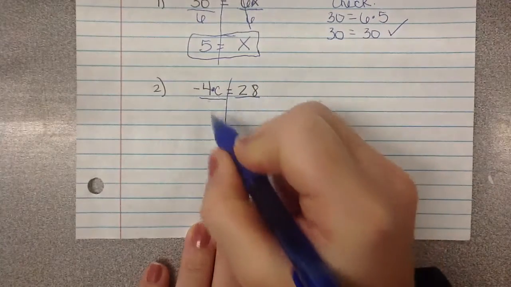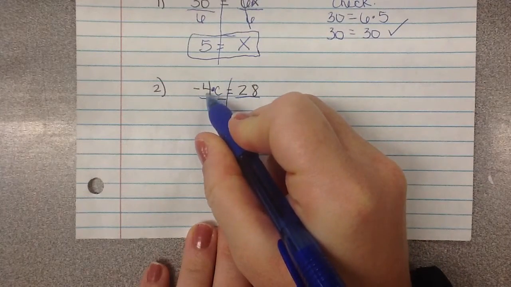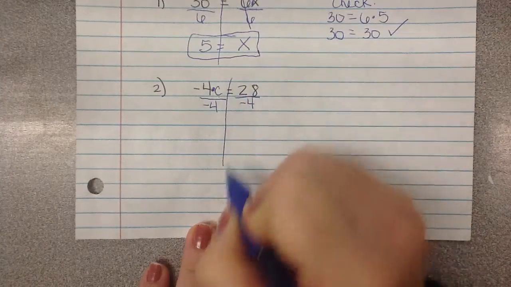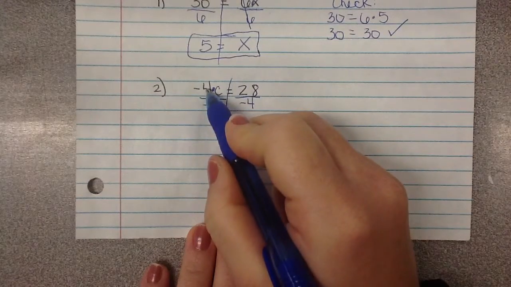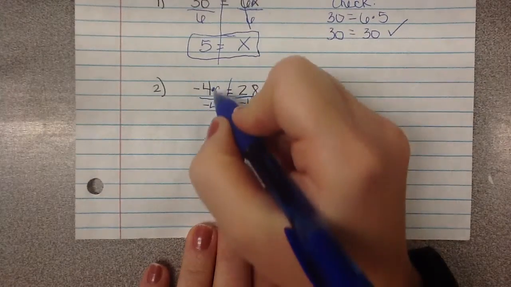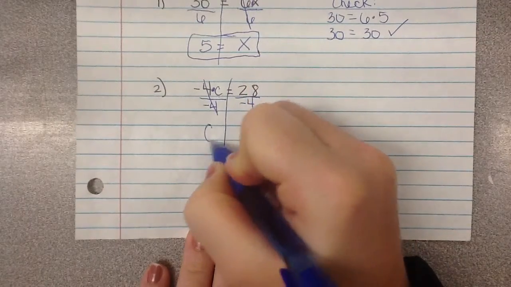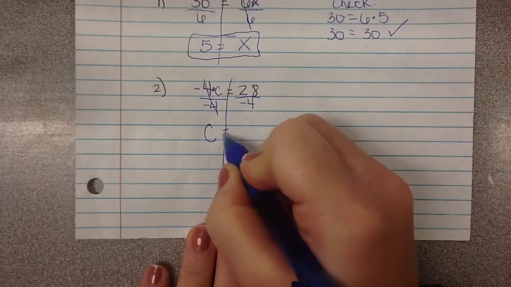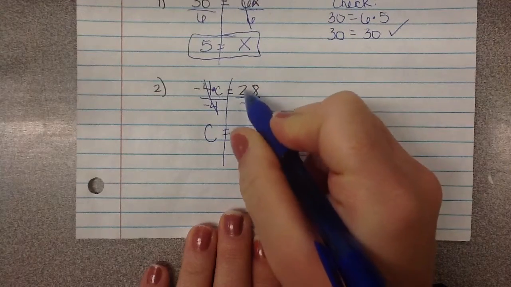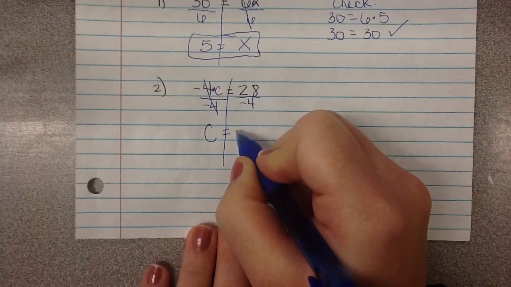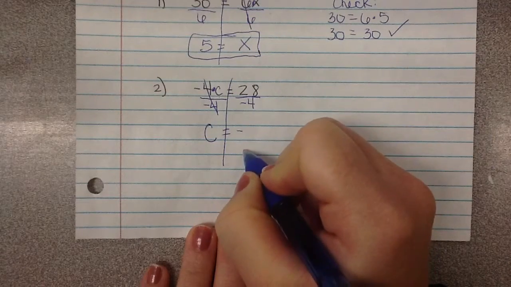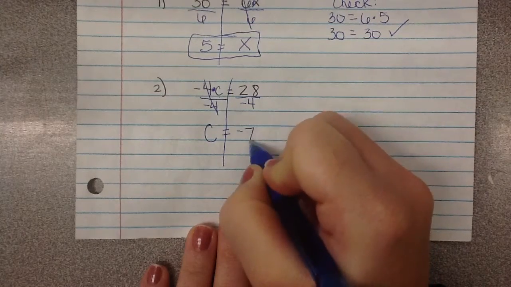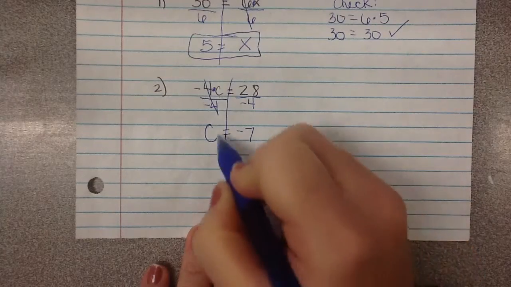Divide both sides, and what are we trying to get rid of? A negative 4. So I'm going to divide both sides by negative 4. Negative 4 divided by negative 4 is 1. So I have 1c equals, the signs don't match, our answer is going to be negative. 28 divided by 4 is 7. C equals negative 7.